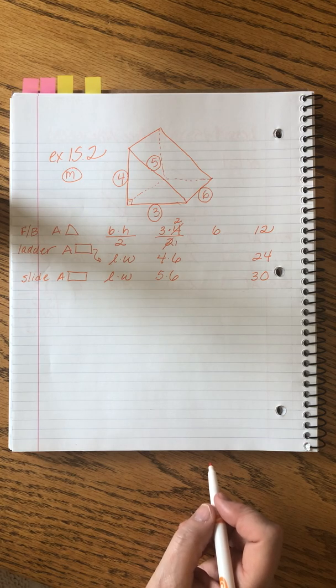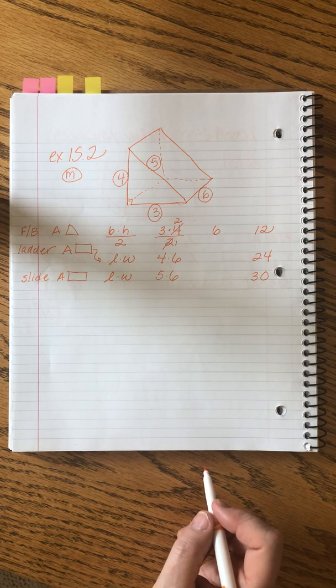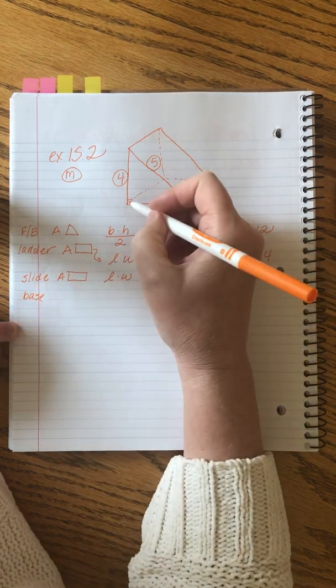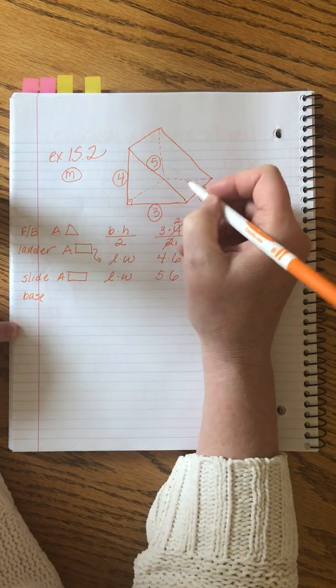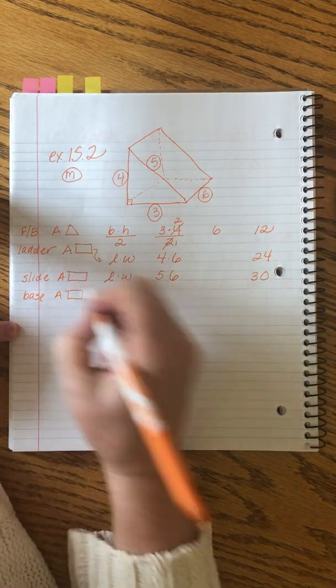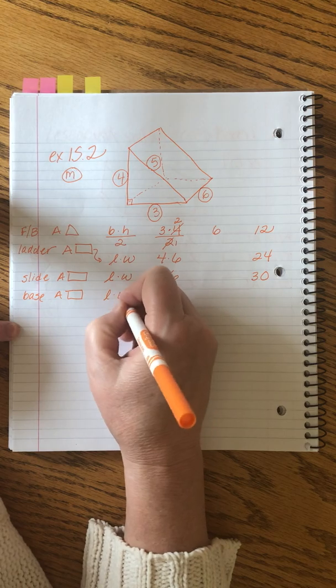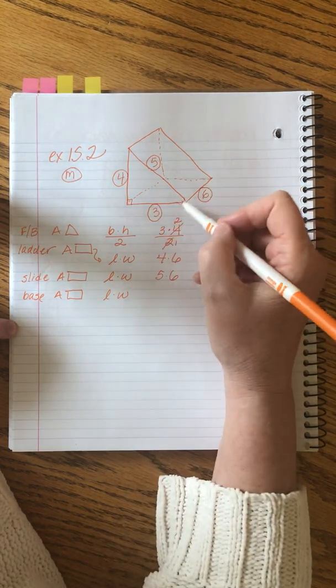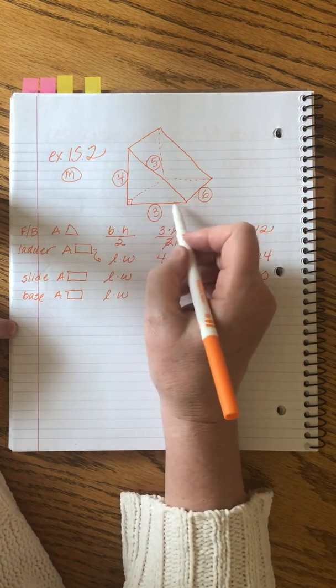All right. What about the base? That's this part down here. It's like the grass underneath the slide. Again, area of a rectangle is the formula I need: length times width. This one is going to be 3 by 6. My dimensions don't look proportional, do they? But that's okay.